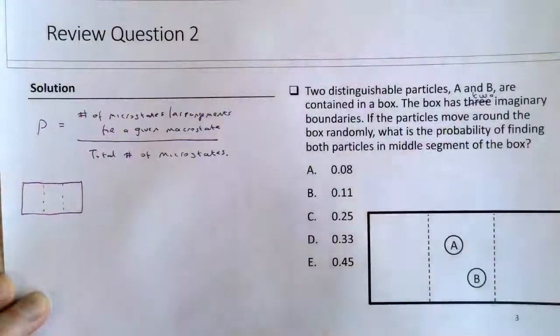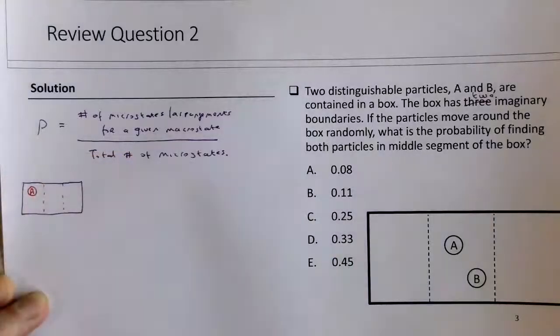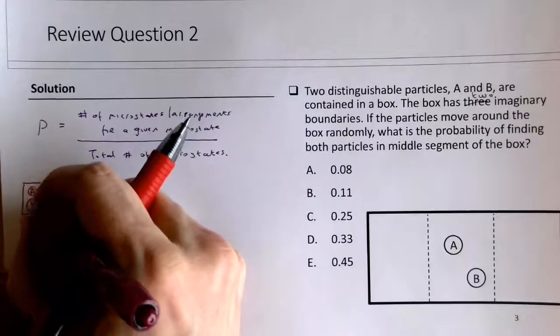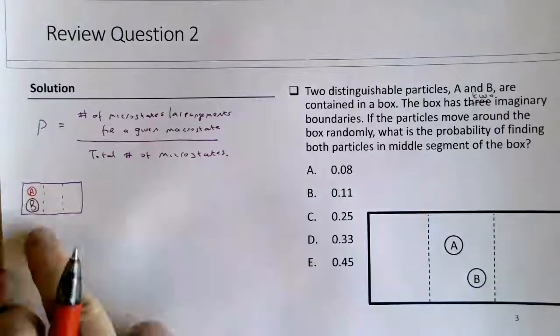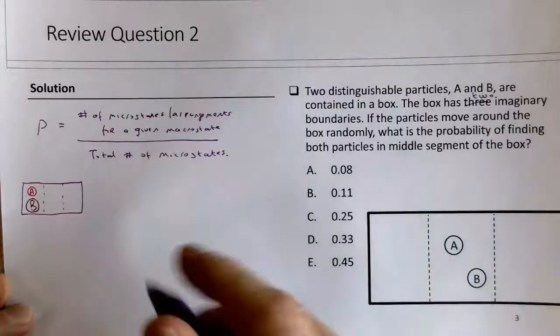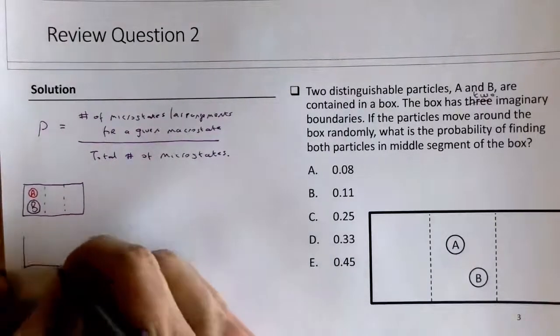A is red and B. So I'll do the cases of where we have the two arranged in each individual section.